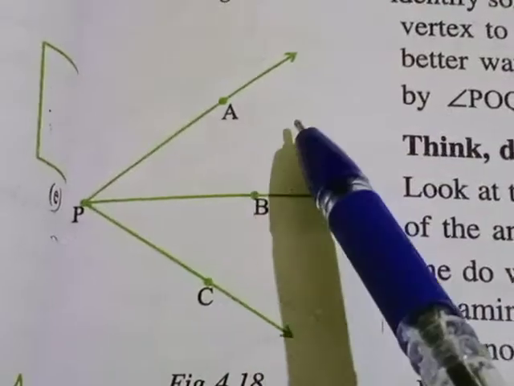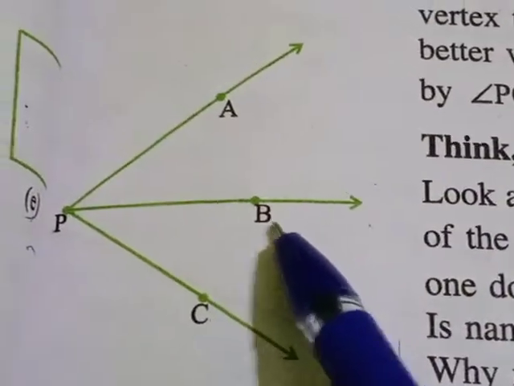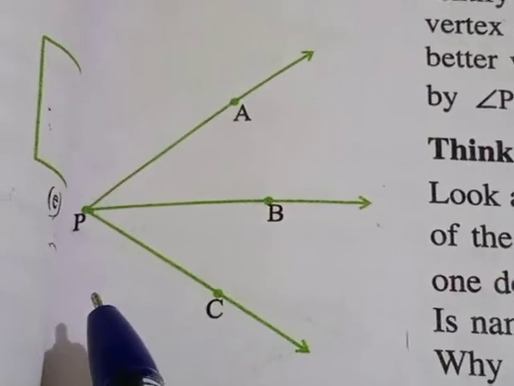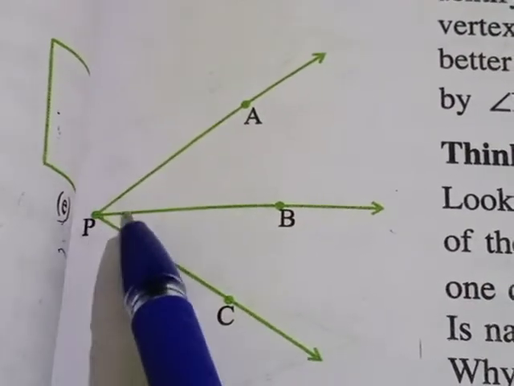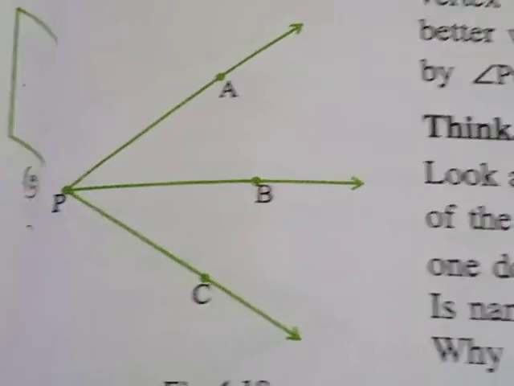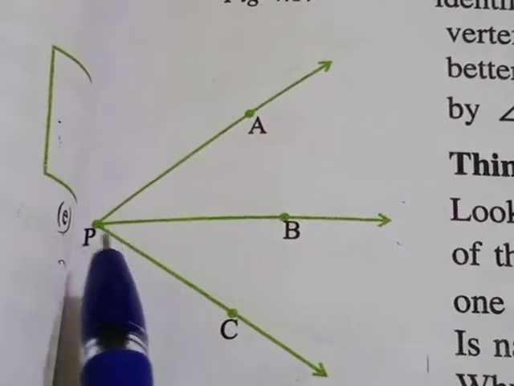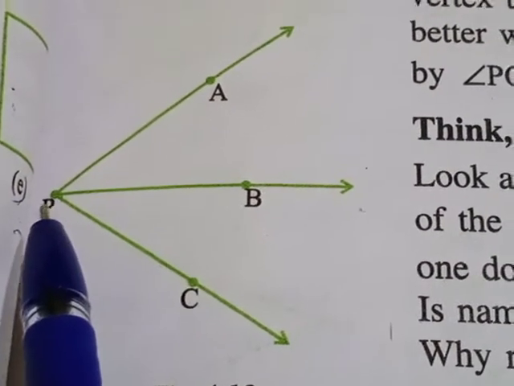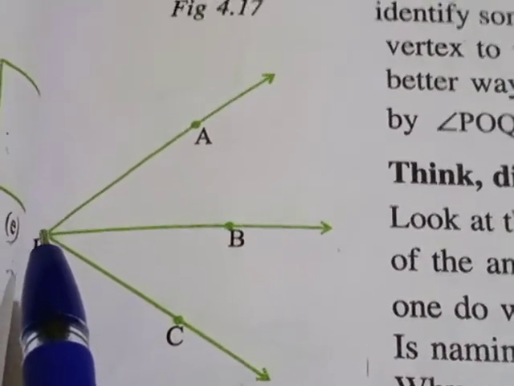APC, APB, right? Then BPC. Everywhere I have said P in the middle. Why P in the middle? Because P is the vertex here. Keep in mind, in the given angle, whatever the name of the vertex is, we will always note that alphabet down in the middle.